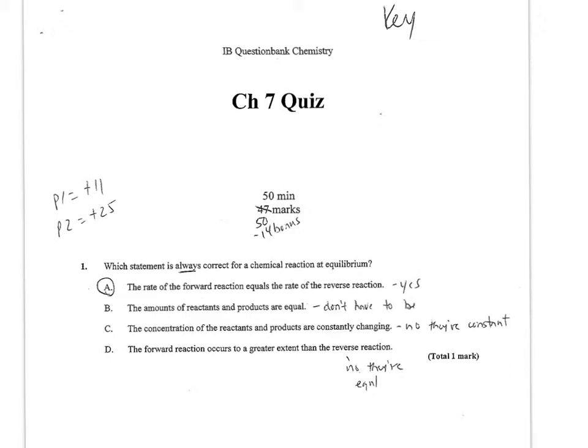So A says the rate of the forward reaction equals the rate of the reverse reaction, and we're looking for statements that are always correct for a chemical reaction at equilibrium. Well, that's true. That is the one definition of equilibrium. Forward and reverse reaction rates are equal. B, the amounts of reactants and products are equal. That can be true, but it certainly doesn't have to be true and often isn't true. So always would definitely not fit for B.